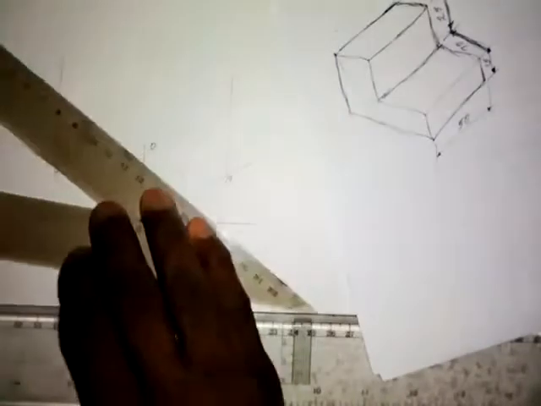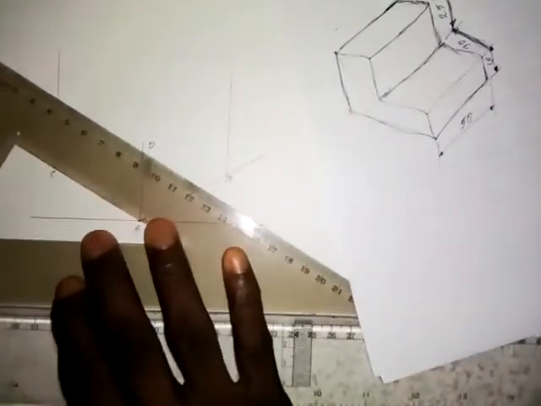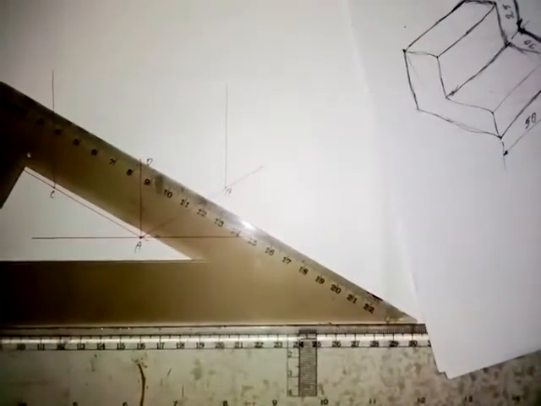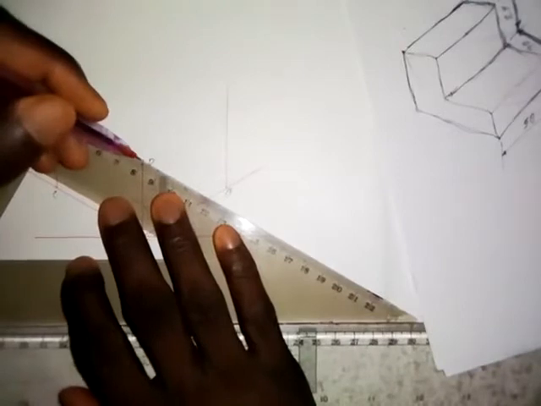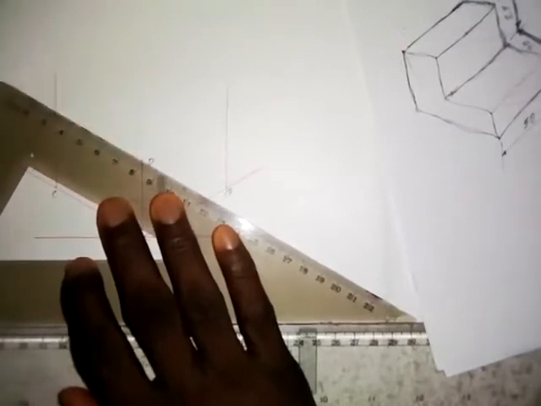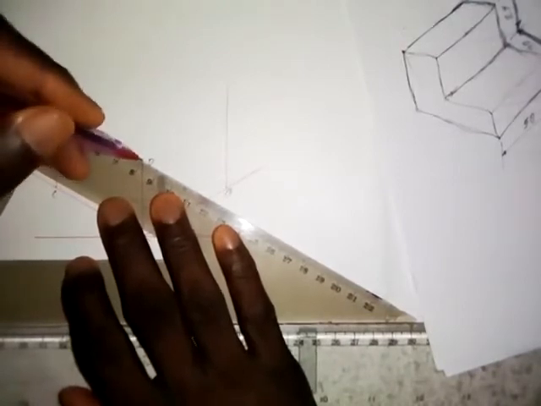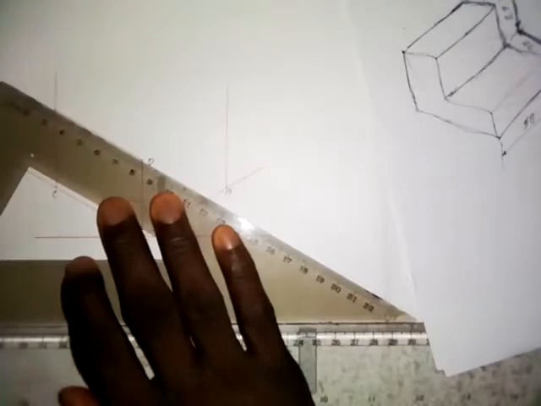Then turn your set square like this, bring it to point D, and draw this line.